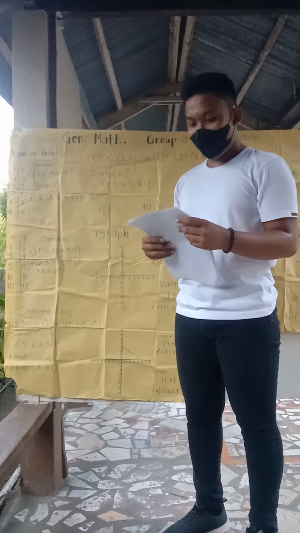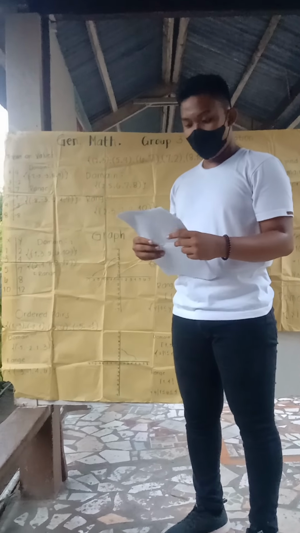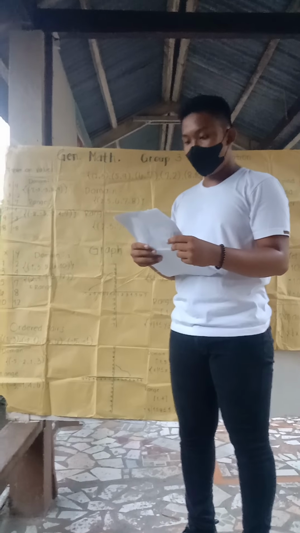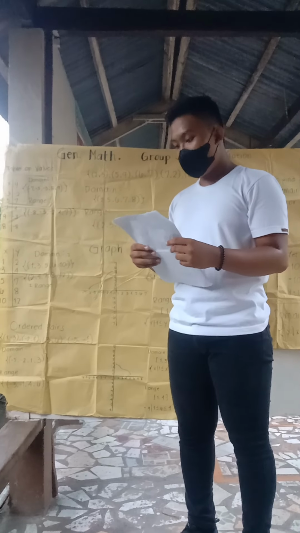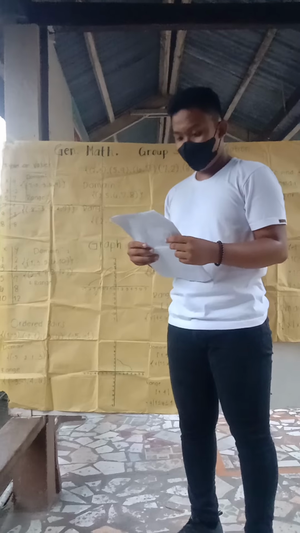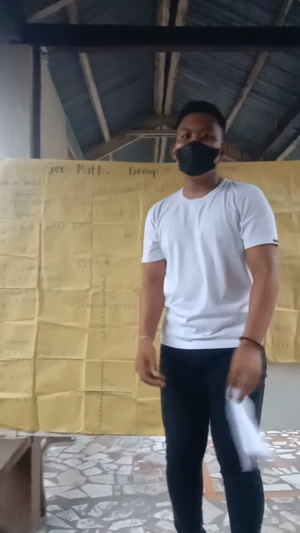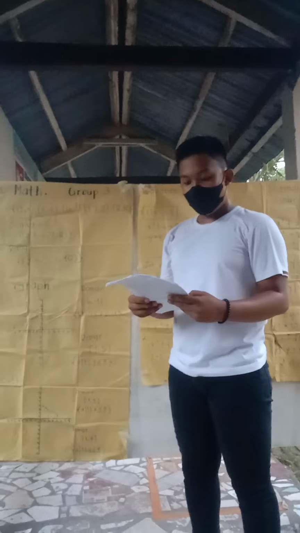So what if our ordered pairs are all positive? Do we still need to arrange them? Of course, we will still need to arrange them, but the arrangement will be easier. We'll just write the smallest to the highest number. So we have positive 2, positive 3, positive 5, positive 6, positive 7, positive 9. Next example is the graph.